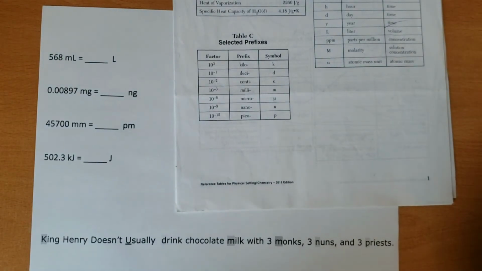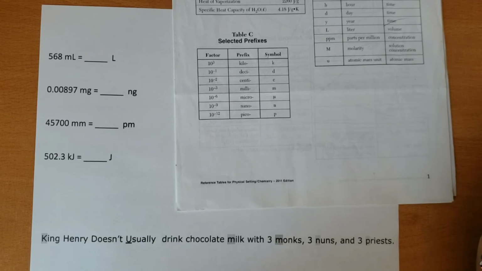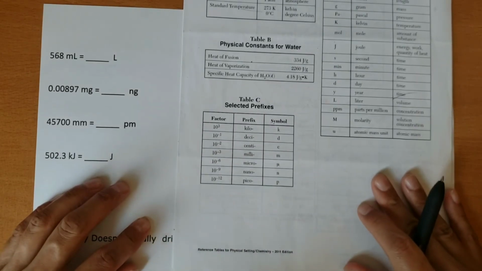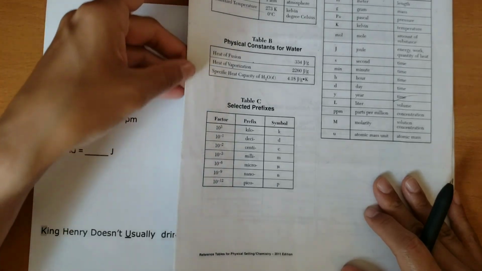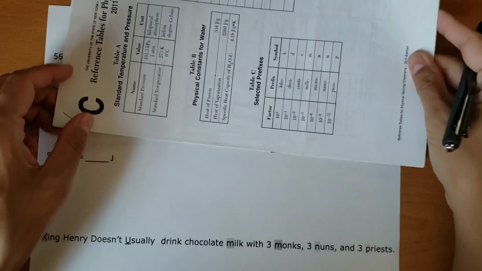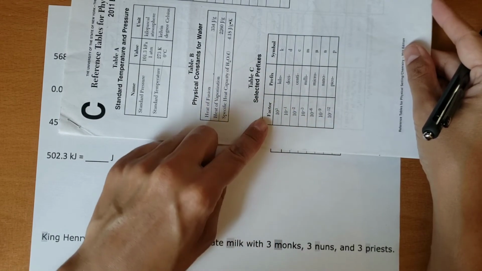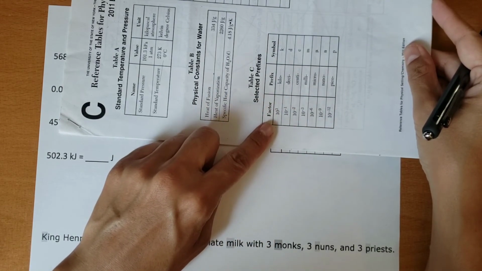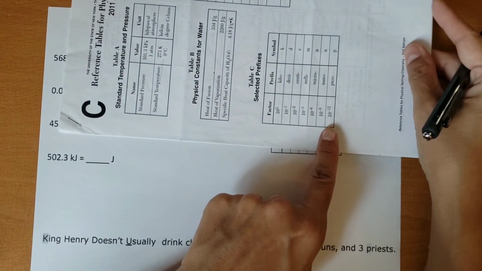So now I'm going to show you how to use your reference table to make a power of 10 number line that will allow you to complete some metric conversions. So starting with your reference table, the first thing you want to do is turn it on its side so that the seam is at the bottom of your page, like this. And so this will help us orient the power of 10 number line. We are going to want the power of 10, 10 to the third power on the left, and the power of 10, 10 to the negative 12th power on the right.